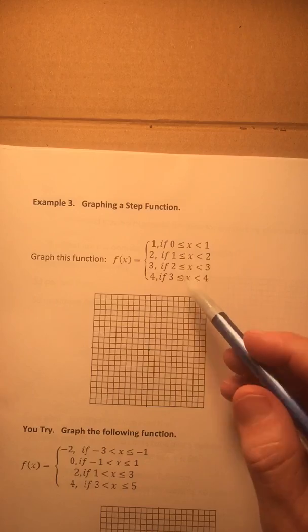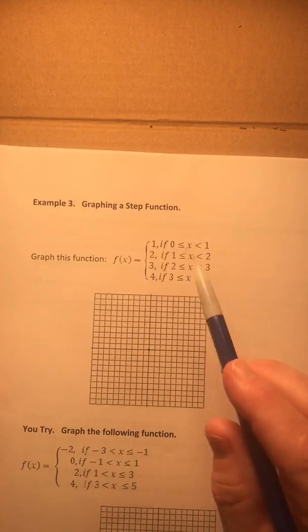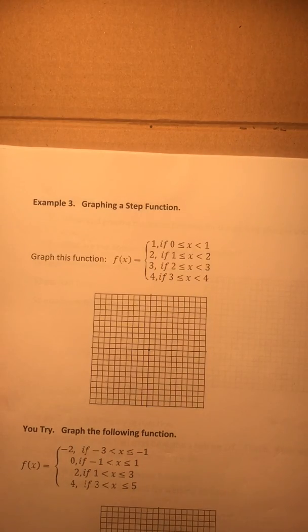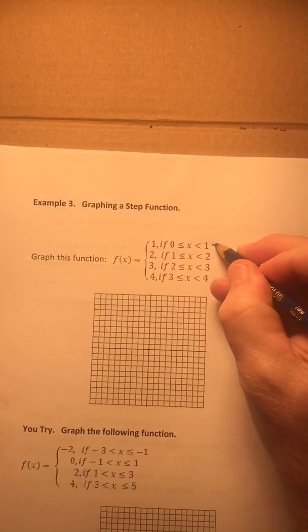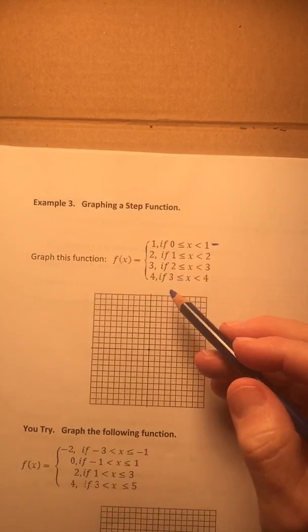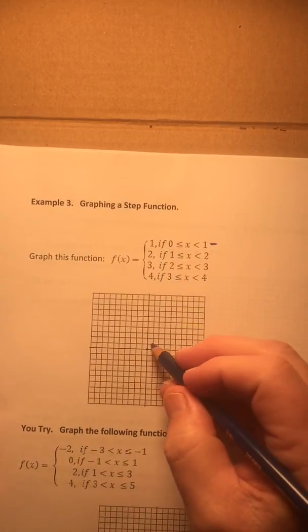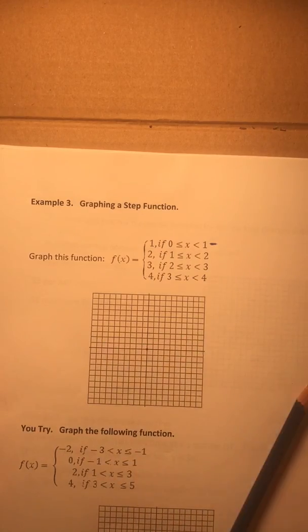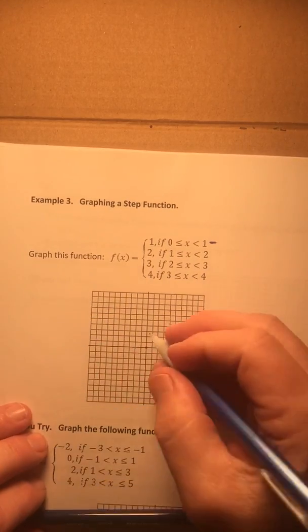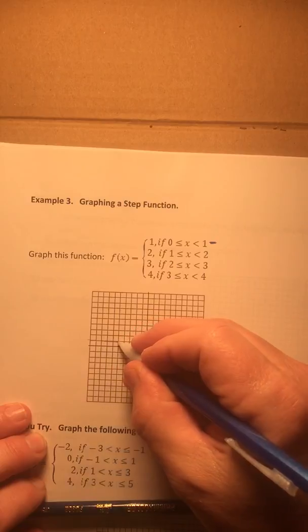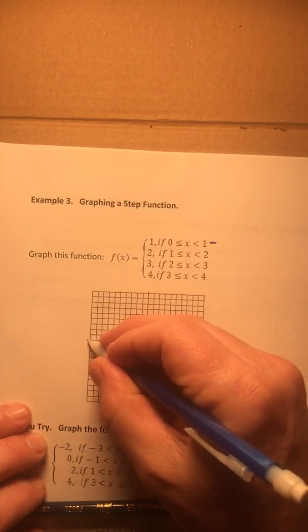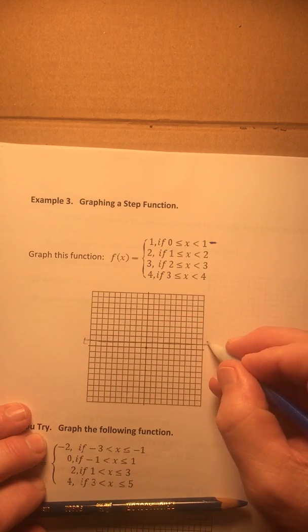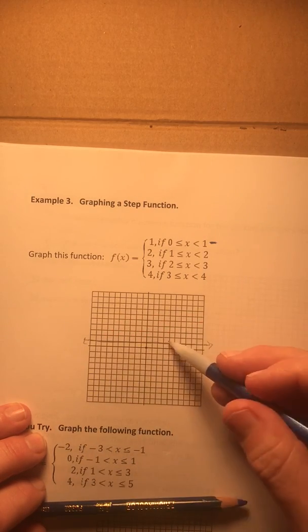So here we go. This one, we've got f of x equals 1. I've got colors for this, so this will be my blue function. Well, f of x equals 1 would be that line that goes right through 1 and goes the whole way across. But I don't want that whole thing.